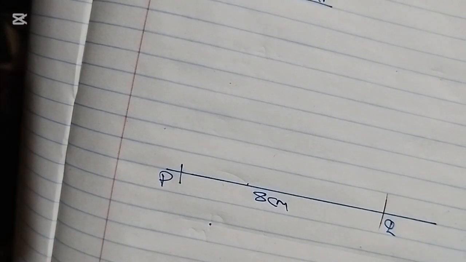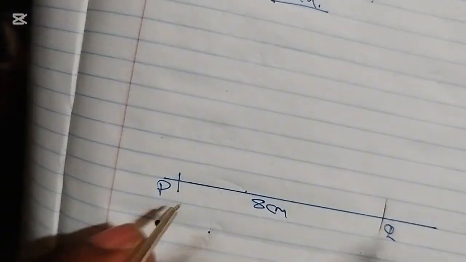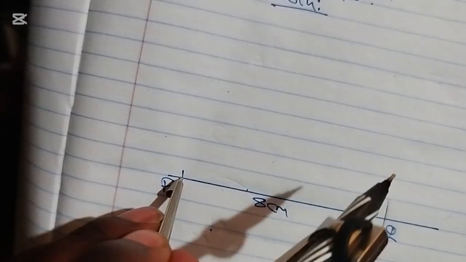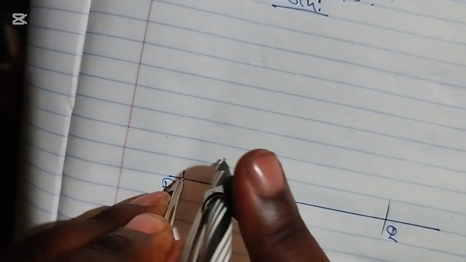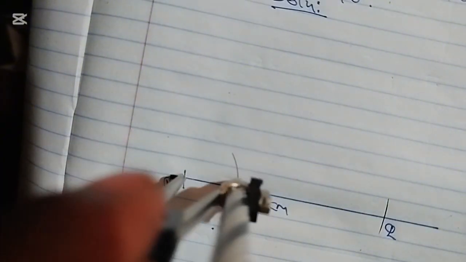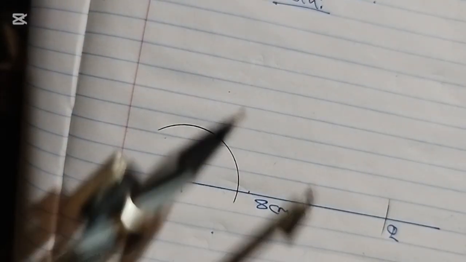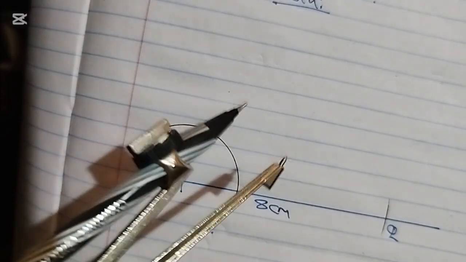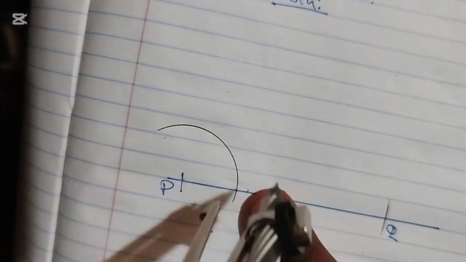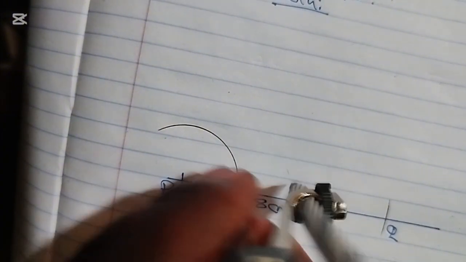I take my compass. I'll stand here at P. With any radius, I make an arc like that. Without adjusting the radius of my compass, I come to the point where this arc has cut the line PQ and stand there.